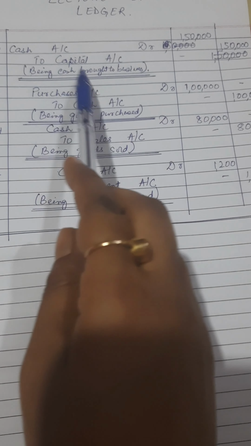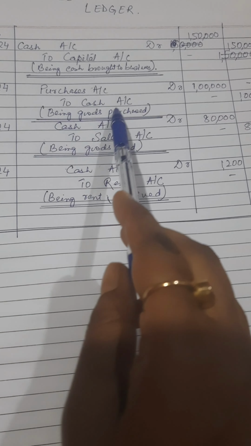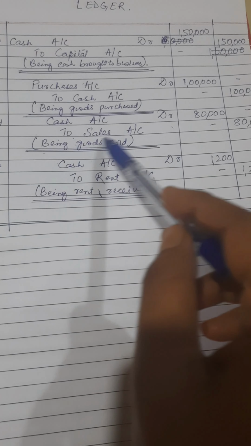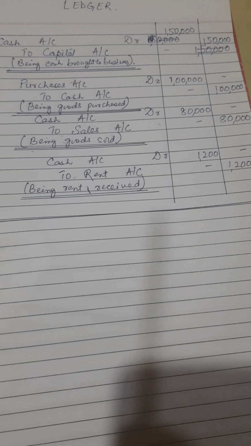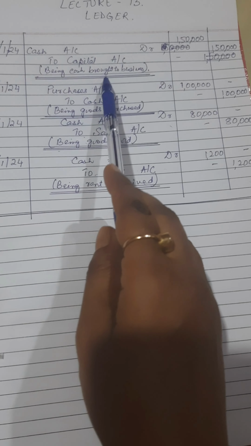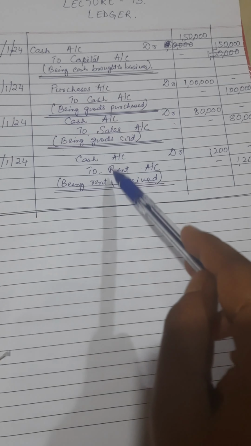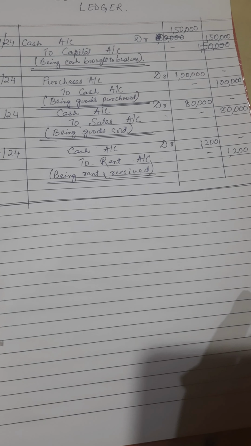Cash account debit to capital account, being cash brought to business 1,50,000. Purchases account debit to cash account, being goods purchased 1,00,000. Cash account debit to sales account 80,000. Cash account debit to rent account 1,200. So you brought cash in the business, this is 1. You purchased goods, this is 2, you sold goods, this is 3, and you paid rent, this is 4. So there are 4 transactions, and from this you have to prepare ledger accounts.